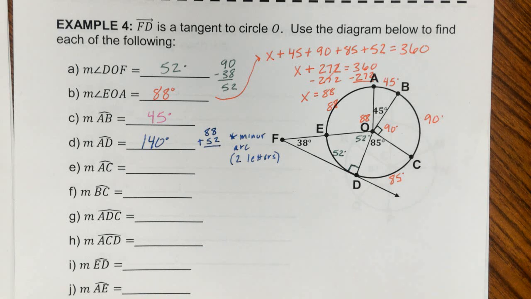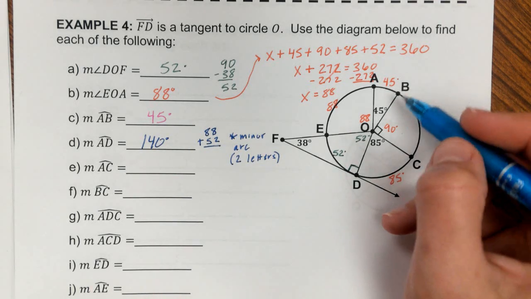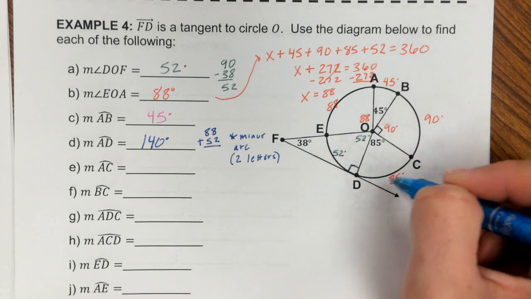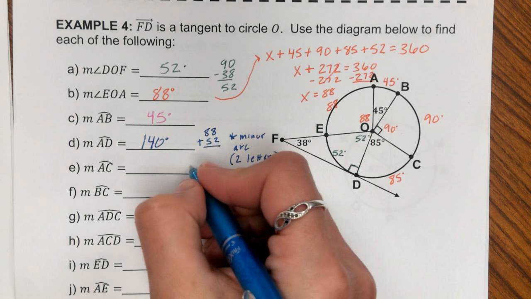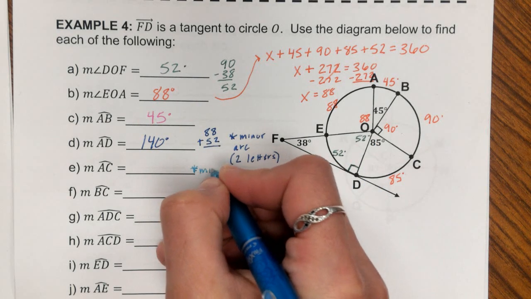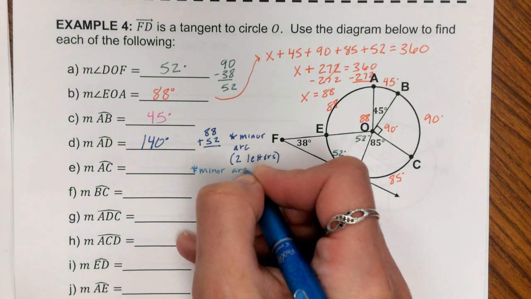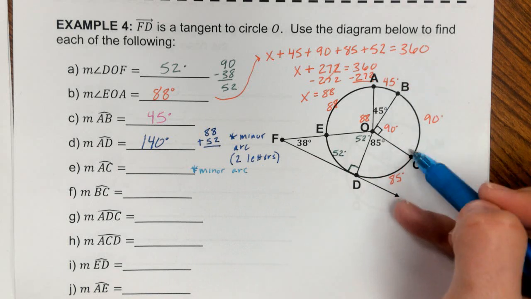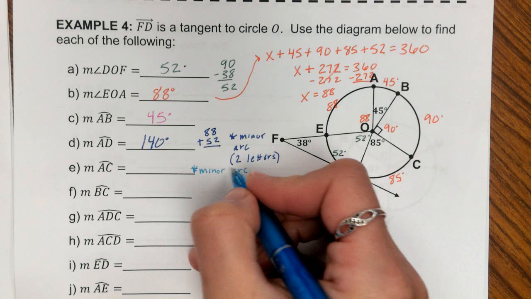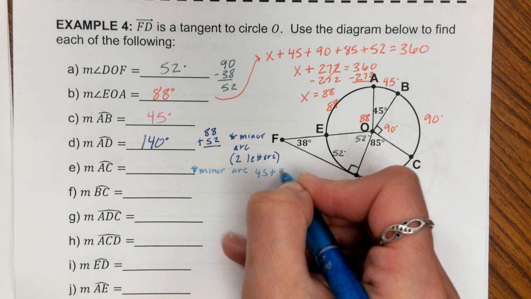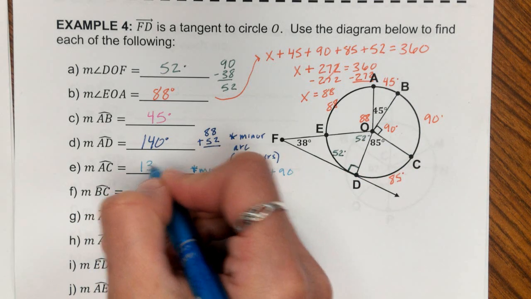Now let's take a look at arc AC. Again, we're not going around this way because that's going to be a major arc. We need to go around this way. So arc AC is also going to be a minor arc because of the two letters. All we need to do is add that 45 here and the 90 here. So 45 plus 90 will give us 135 degrees.